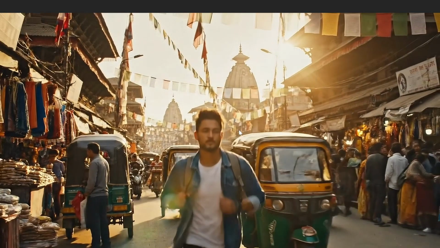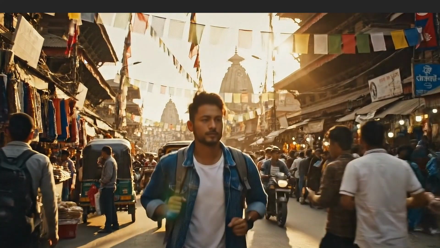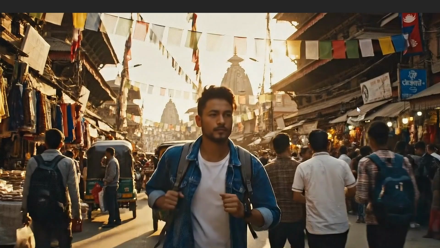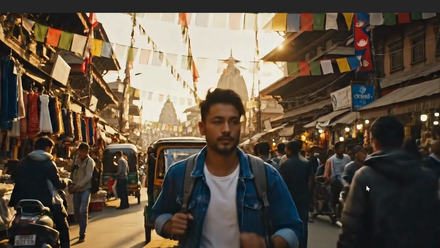As you proceed further in the video, you can also see the flag of Nepal on both the right and the left corner. Similarly, as we move ahead in the video, you can see guys wearing t-shirts and shirts that are typically worn on summer days. But as we move ahead, you can notice a guy wearing a thick jacket, which is typical clothing worn on winter days. So this is where VO3 lacked in matching the contextual nuances.